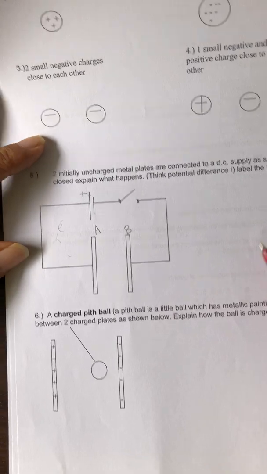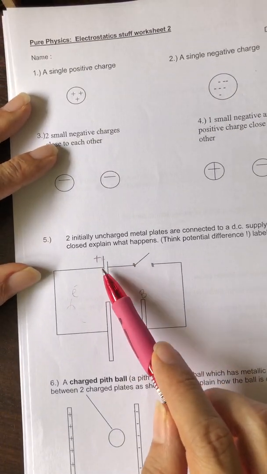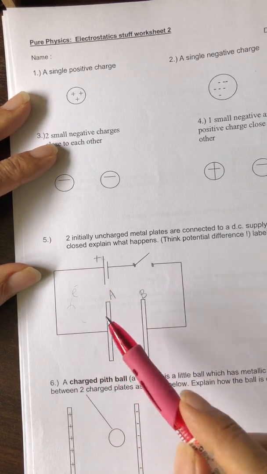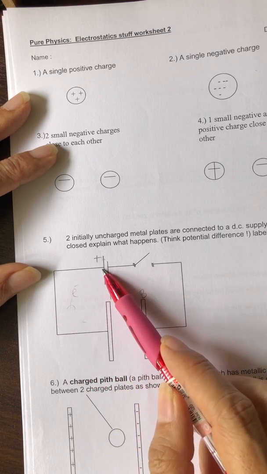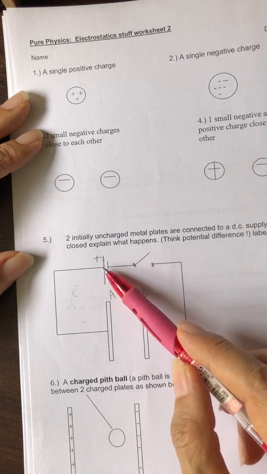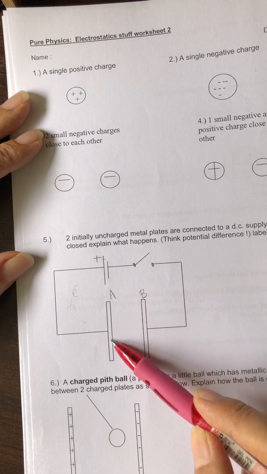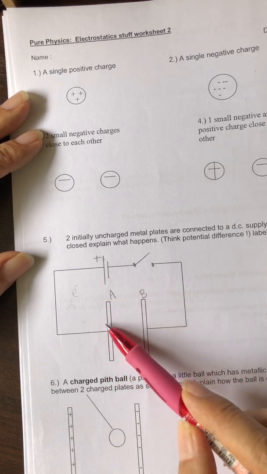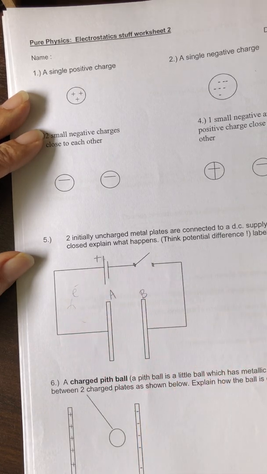So again here, what happens? This positive terminal is connected to A. As a result, what happened? Electrons from A move to the positive terminal. That's my electron movement description. Reason: because A is at a higher potential. And as a result, A becomes positively charged. So this is not electrostatic induction, but instead a case where they are held in contact with each other by a wire.